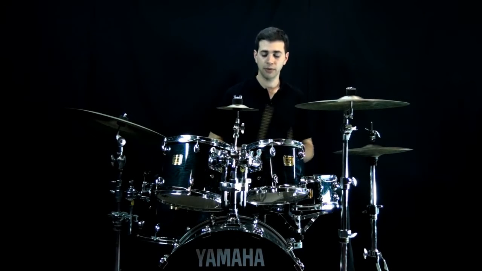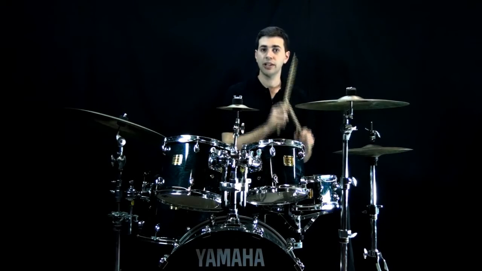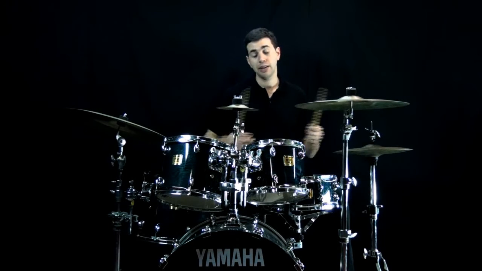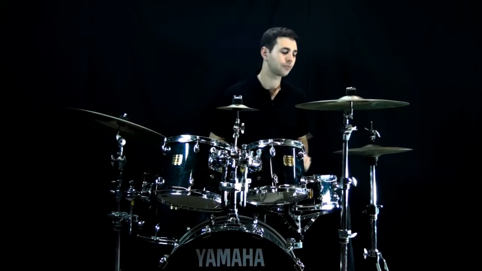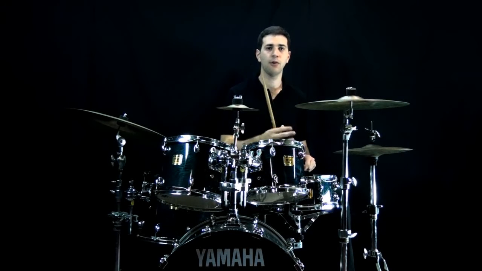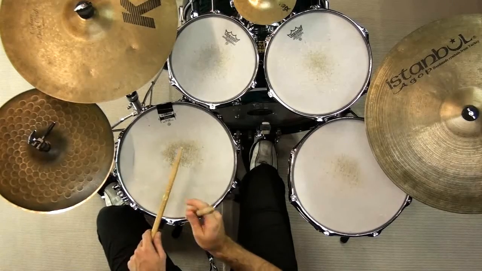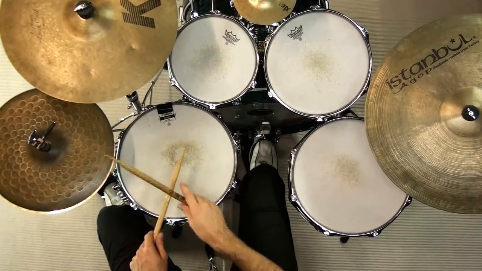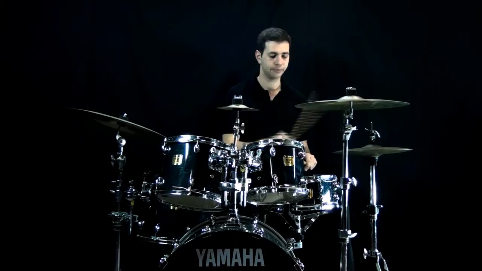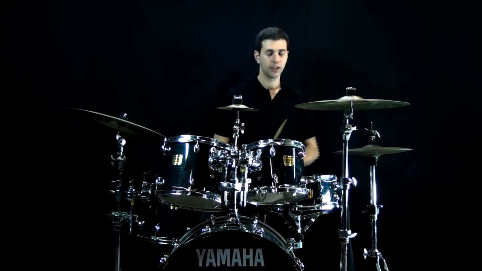Okay, snare drum now. We'll take away the bass drum and play just hi-hat and snare drum parts together. Again, the snare drum only falls on the other beats, beats 2 and 4. 1 and 2 and 3 and 4 and, 1 and 2 and 3 and 4 and.